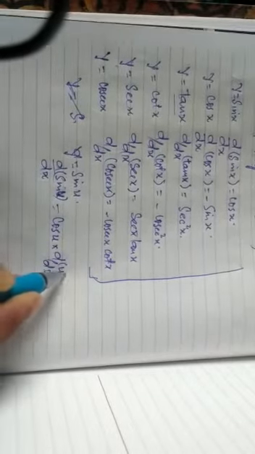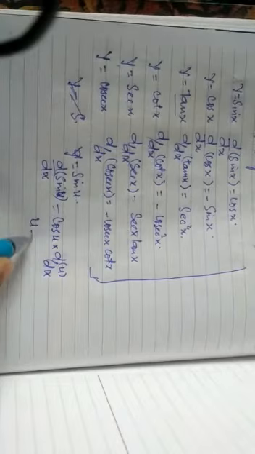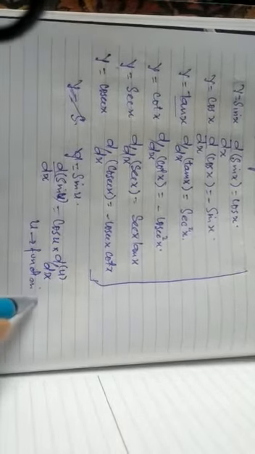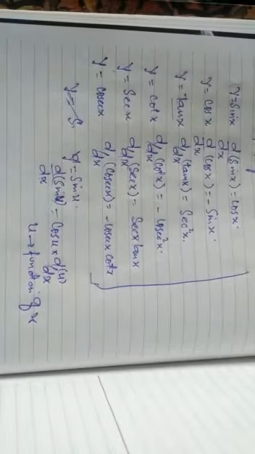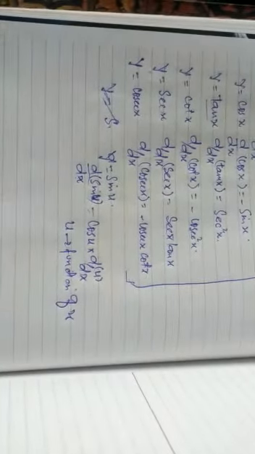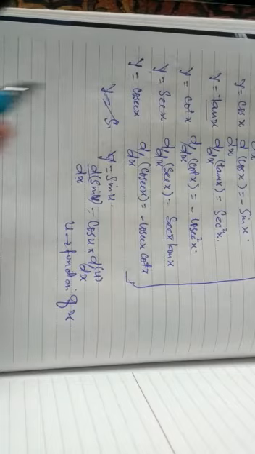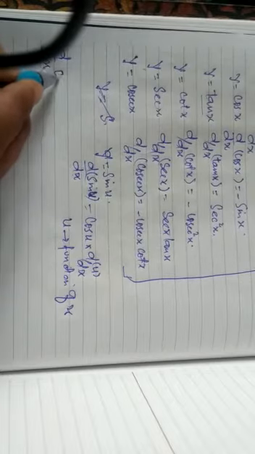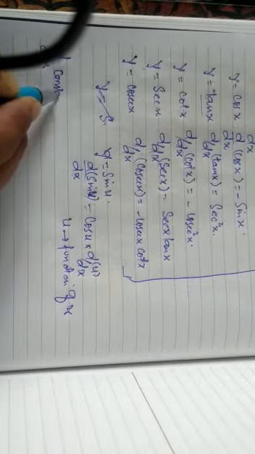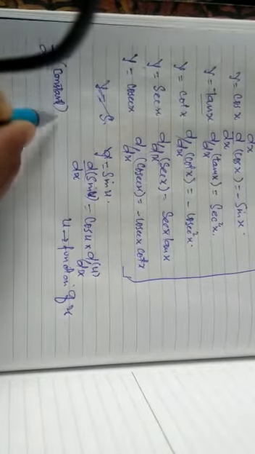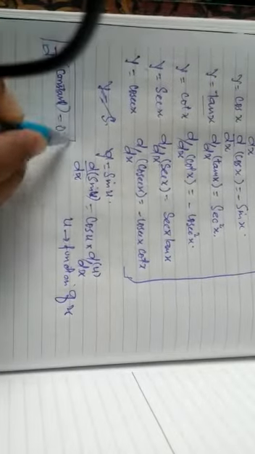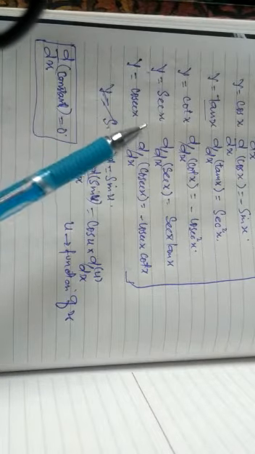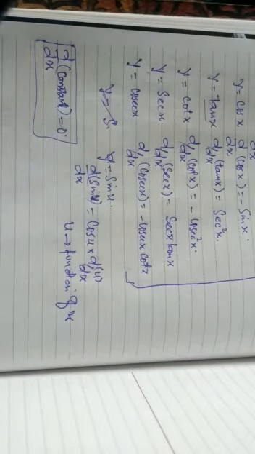Now we have to differentiate u, where u is a function of x, and you have to remember that differentiation of a constant is 0. d by dx of any constant comes out to be 0, because differentiation is the change in the dependent variable when there is a change in the independent variable.